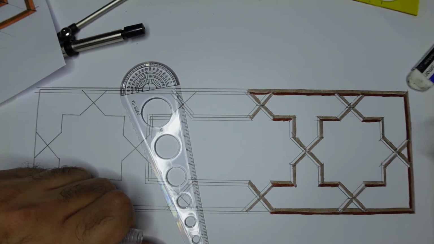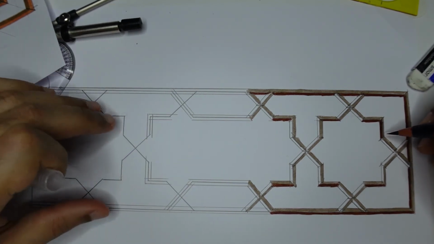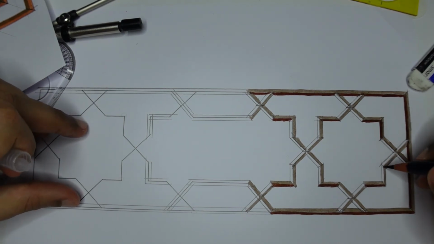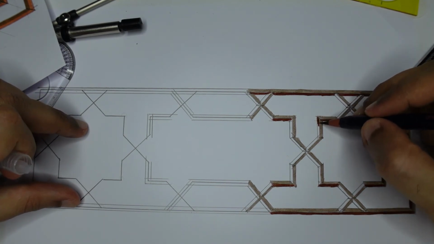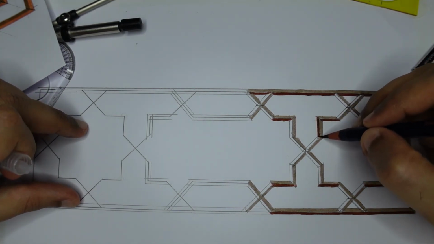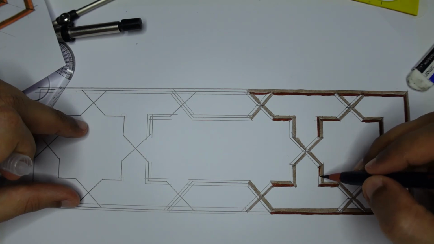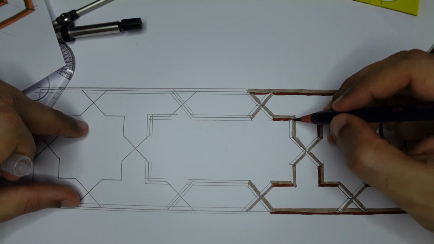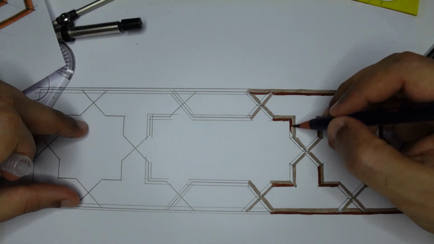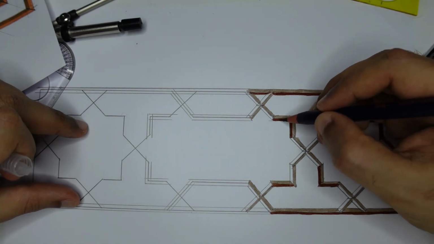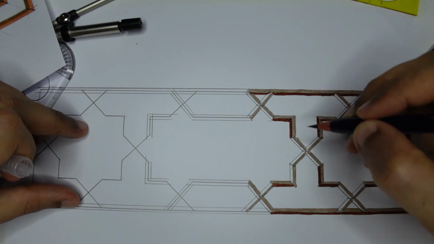And you can start noticing the difference between the area which is single color, single lined, and the area which has double lines or weaving, because the final execution with all these techniques will make a difference when you present your artwork.